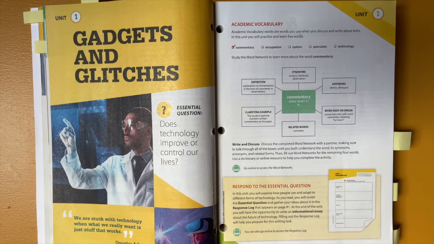Okay, so now that we're inside of our first unit, or we're past our front matter inside of the student text, just want to walk you through what you and your students will see as supports inside of each unit. So again, on our unit opener, we have a nice picture, a title, our essential question, and even a quote that is going to guide our students throughout all of the readings that they're going to do inside of this particular unit, Gadgets and Glitches.